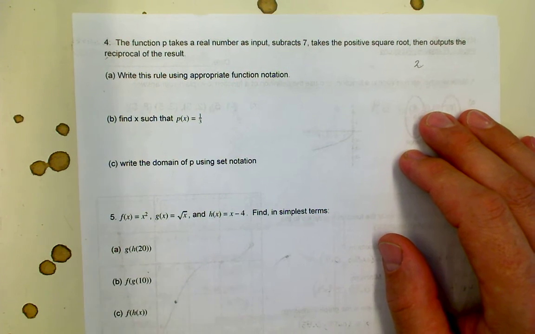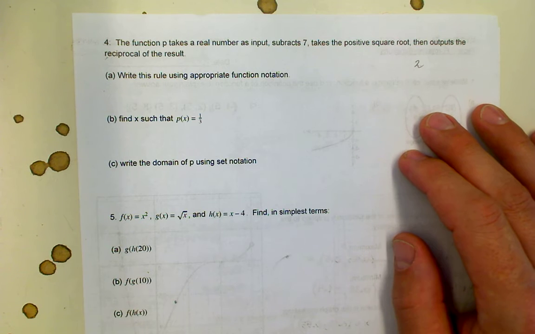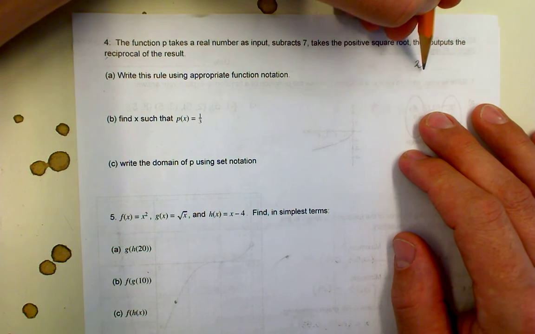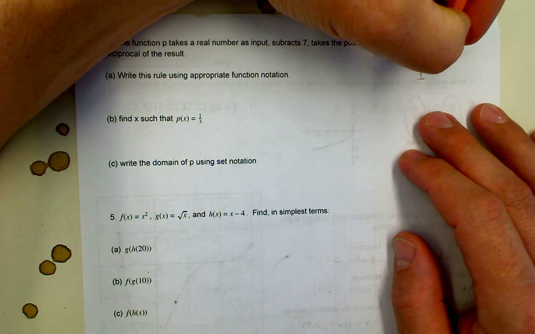If I want to find the slope of a perpendicular line, I need to take the negative reciprocal, or sometimes we say the opposite reciprocal of that. Well, to take the reciprocal of a number, I'm going to turn it into a fraction like that, and then we're just switching the numerator and denominator.